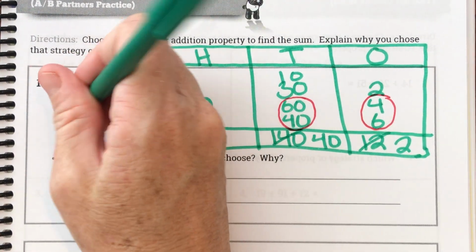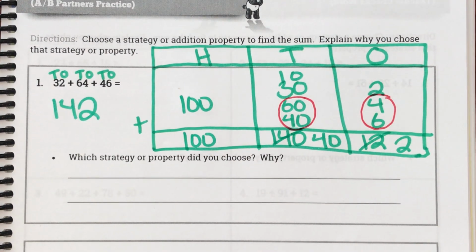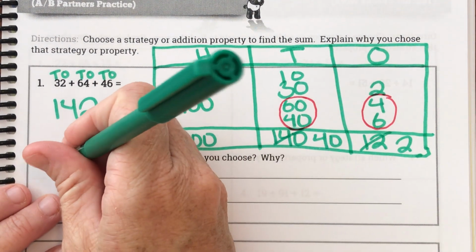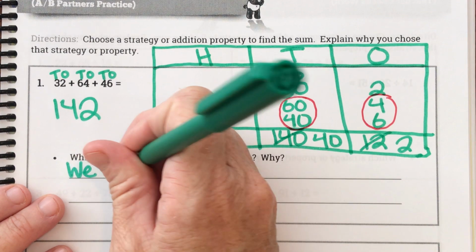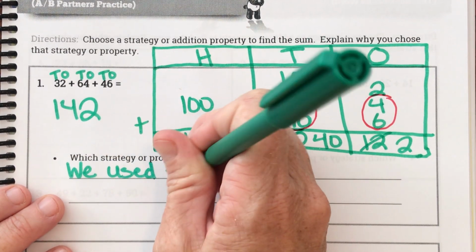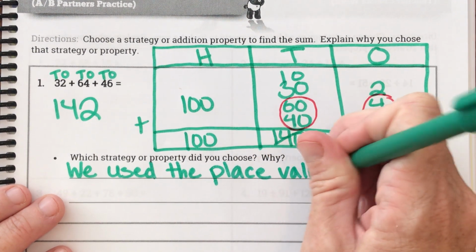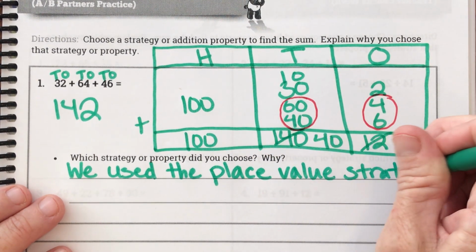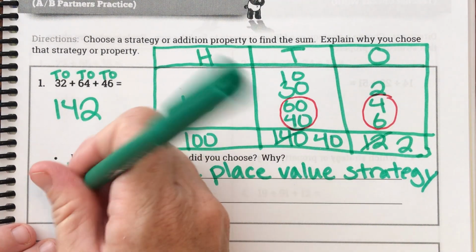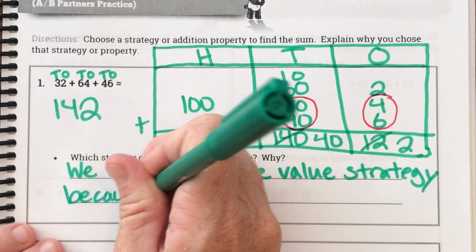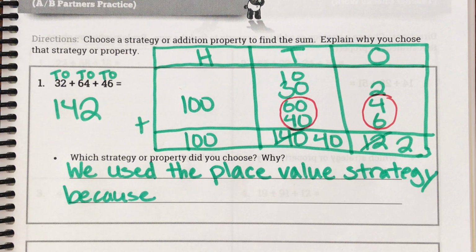Our sum is 142. Okay, so what property did we use? We used the place value strategy because, now obviously the because is because your teacher, meaning me, Miss Munoz, chose it, so you didn't have much choice, but I'm going to say because we're confident with it.